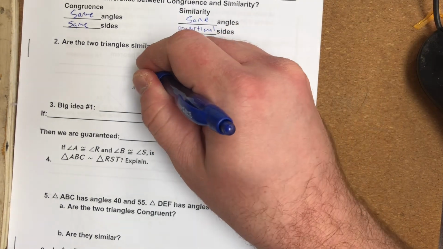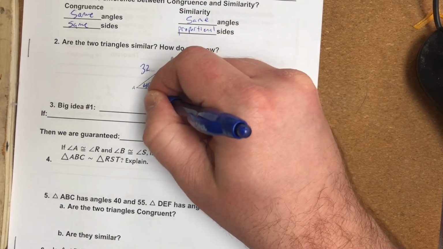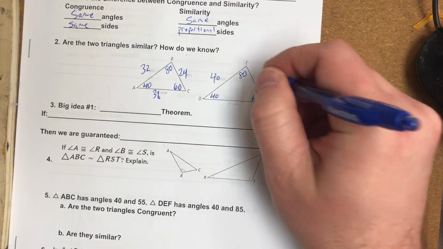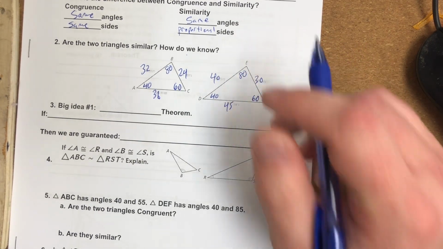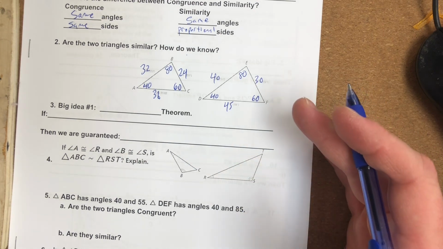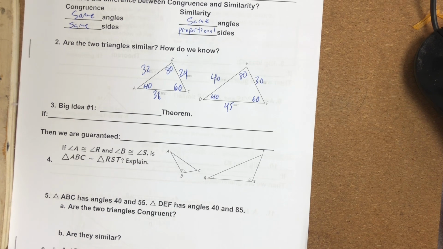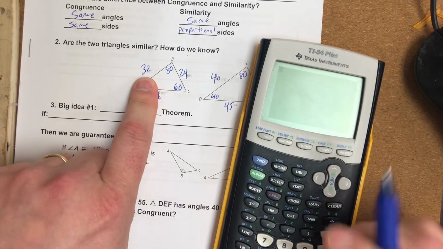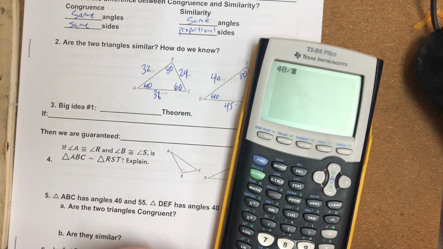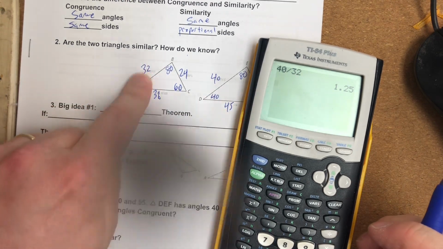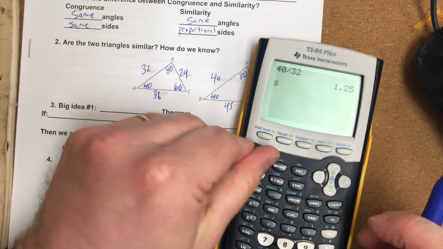Now our sides here are 32, 24, and 36. And here they're 40, 30, and 45. The way that I handle this is I look at what the scale factor is. All right, so let's check the scale factor here. From 32 to 40, I'll take the new divided by the old, 40 divided by 32. So 32 times 1.25 gets me 40.